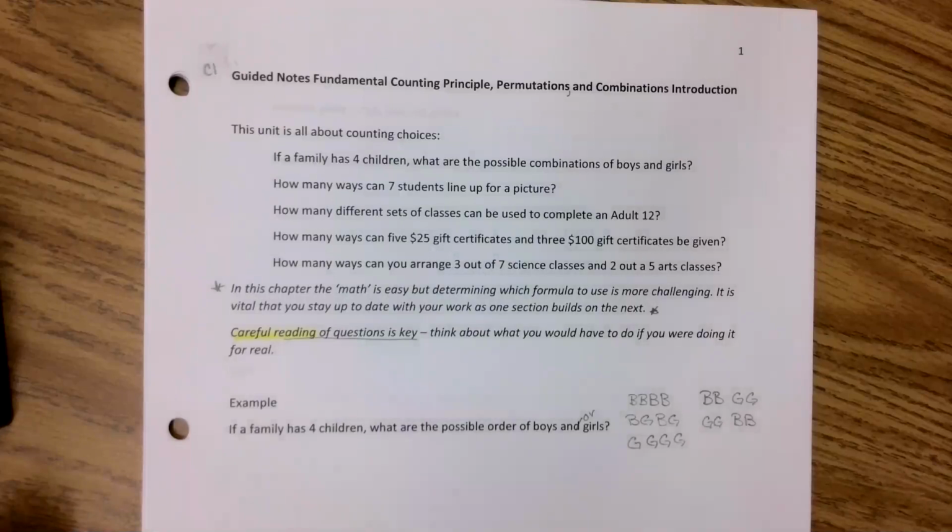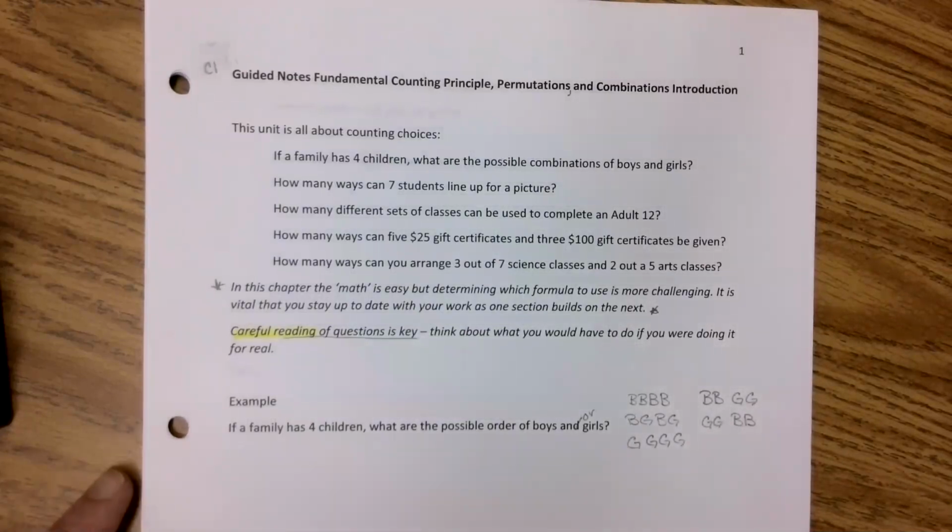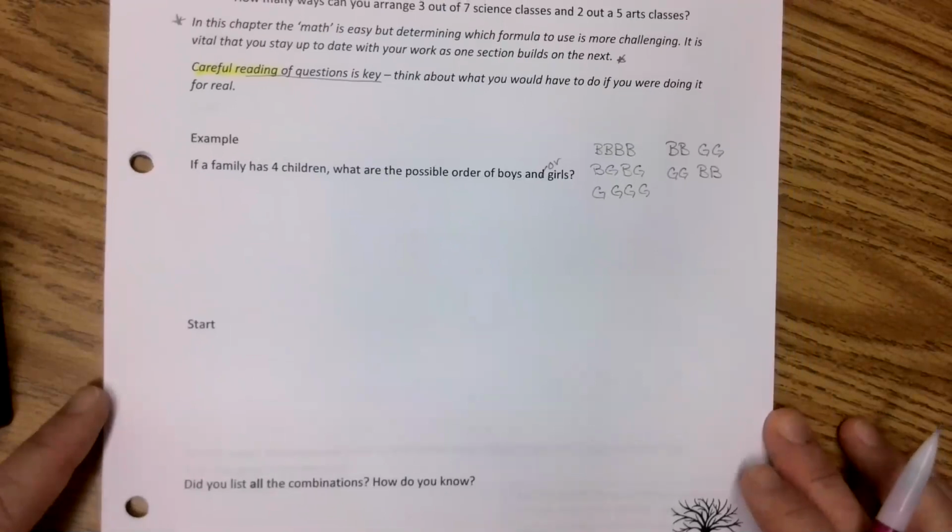I want you to pause the video and write out all the possible combinations of boys and girls that you could possibly have. How many did you get?